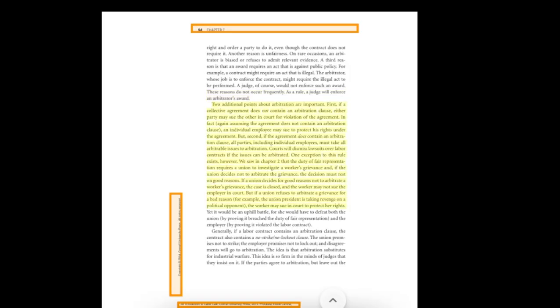Two additional points about arbitration are important. First, if a collective agreement does not contain an arbitration clause, either party may sue the other in court for violation of the agreement. In fact, again assuming the agreement does not contain an arbitration clause, an individual employee may sue to protect his rights under the agreement. But, second, if the agreement does contain an arbitration clause, all parties, including individual employees, must take all arbitrable issues to arbitration. Courts will dismiss lawsuits over labor contracts if the issues can be arbitrated.